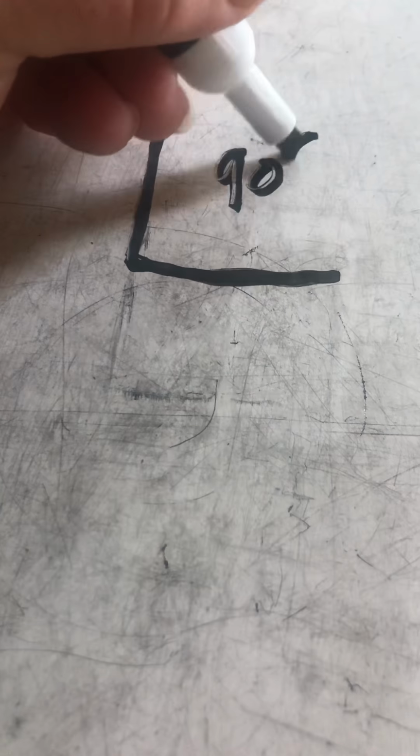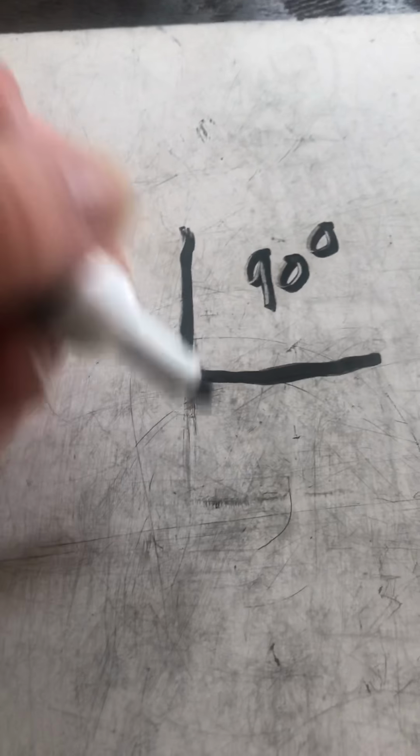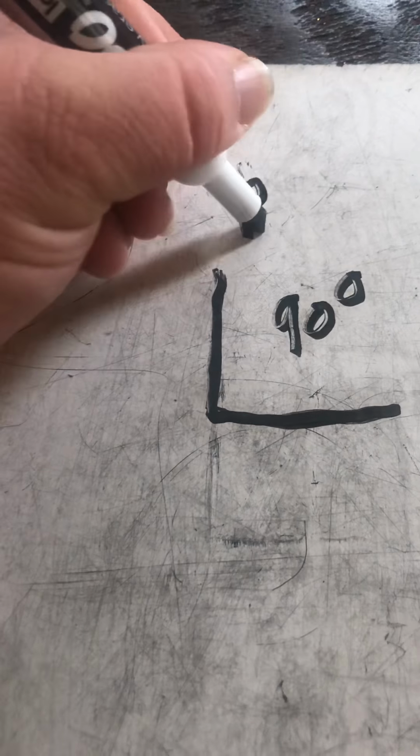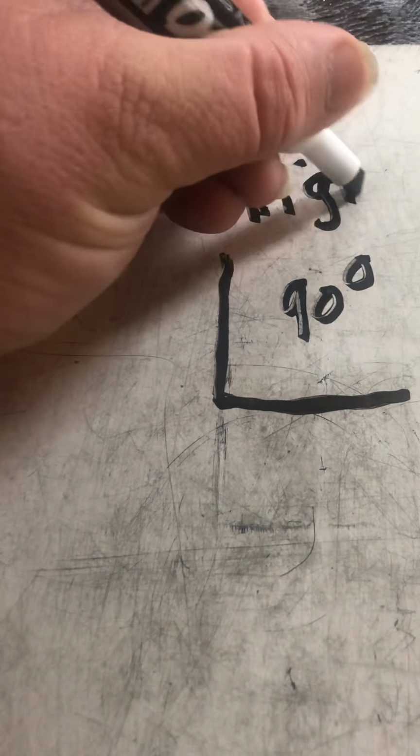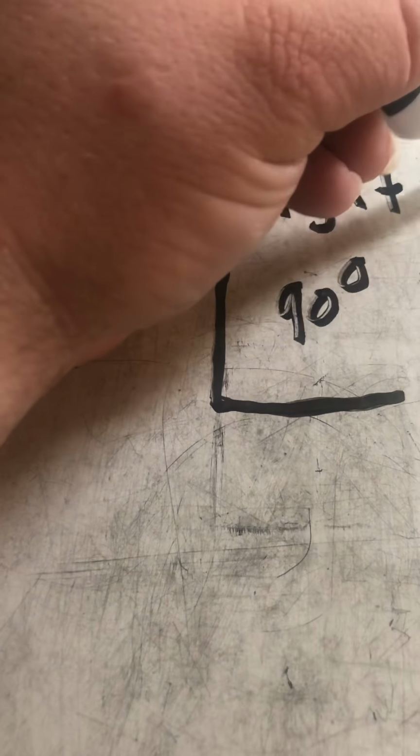Now, let's talk about angles. The first angle we have is our basic 90-degree angle. We call this angle a right angle.